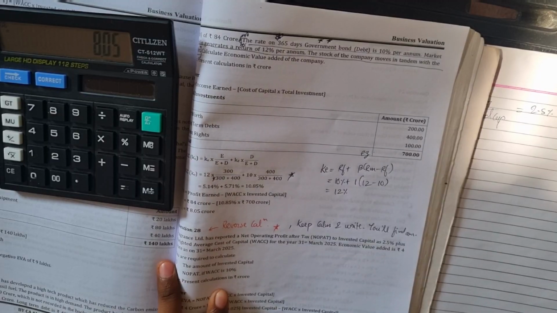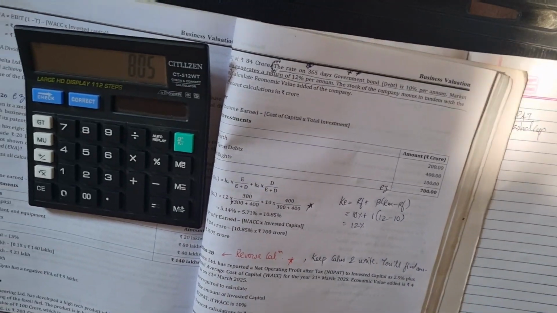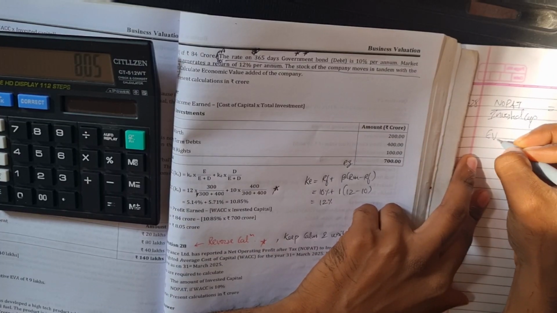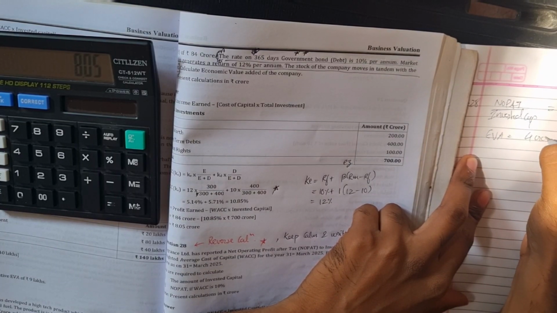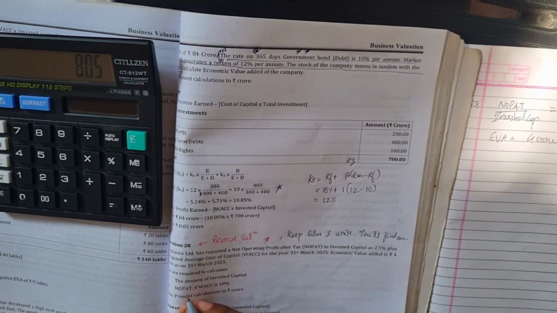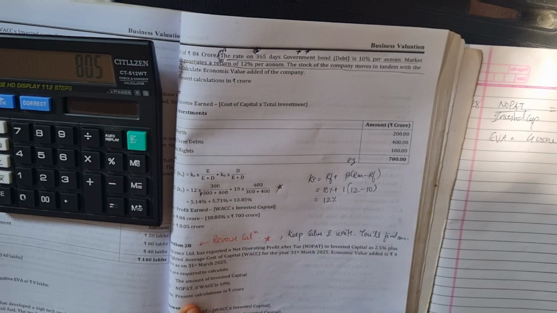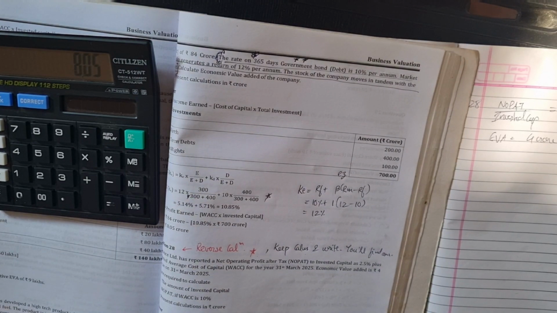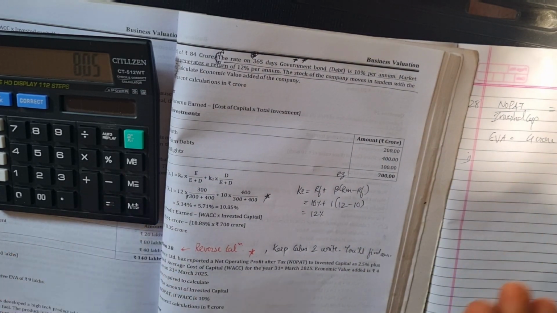For the year ended 31st March, EVA is given as 4 crores. You are required to find the amount of invested capital and NOPAT, if WACC is 10%. First we have to find invested capital. The first part we'll solve. It is a weird piece of information given in the question, and we have to write it out to find the answer.